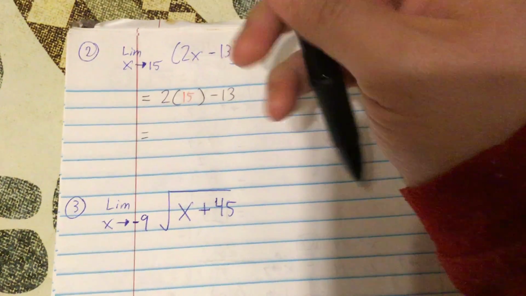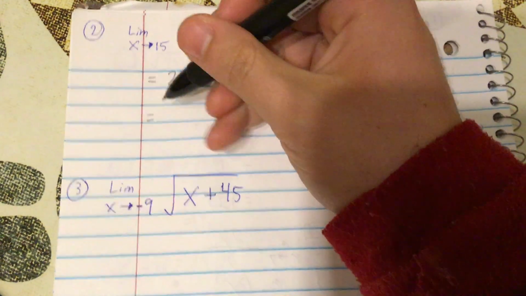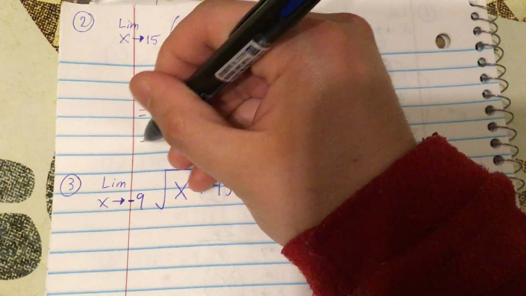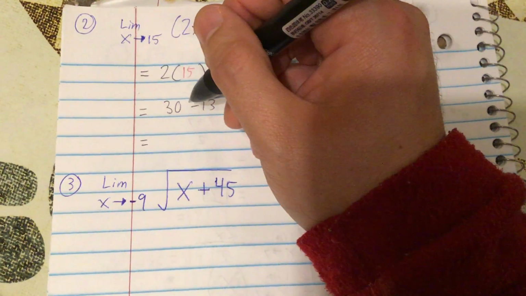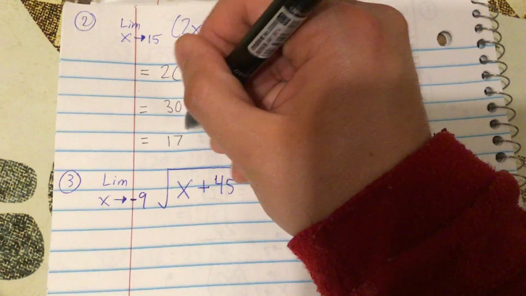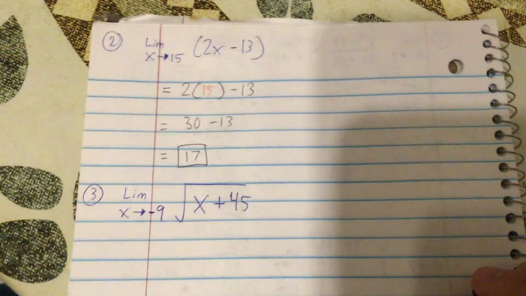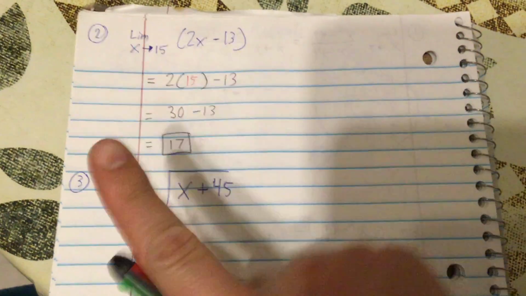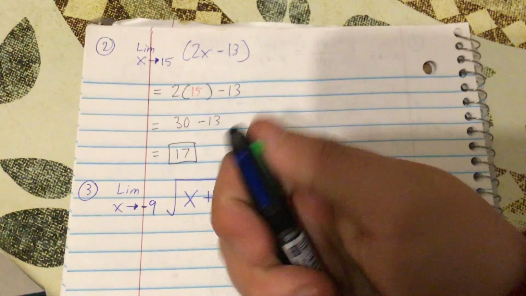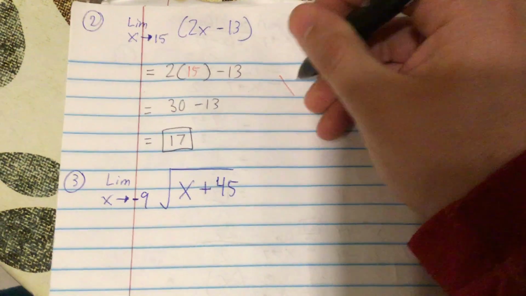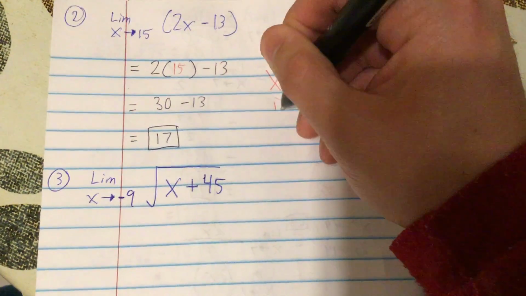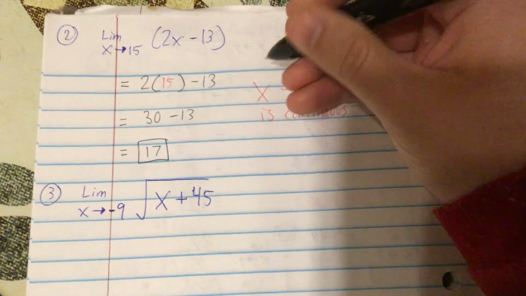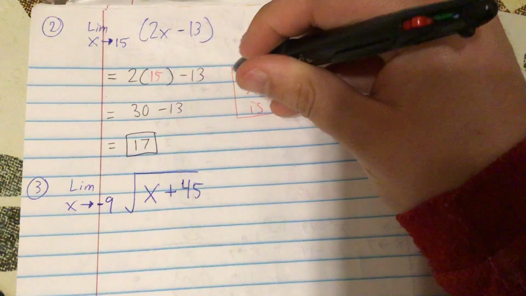So 2 times 15 is 30 minus 13, and that's going to get me 17. So what does this mean? Because direct substitution was no issue at all, that means x equals 15 is continuous.